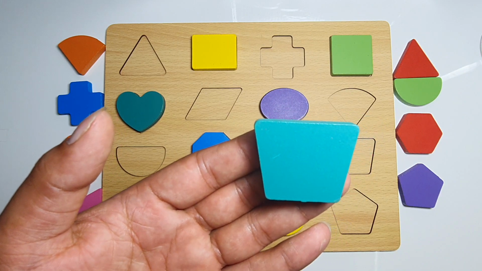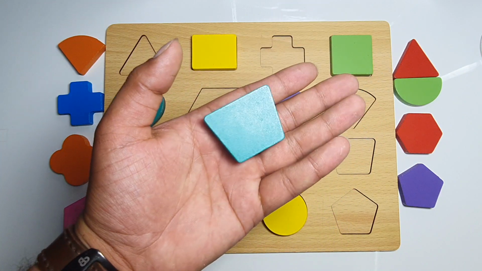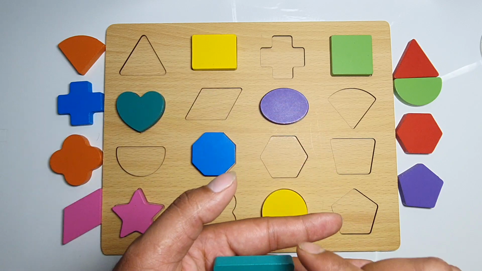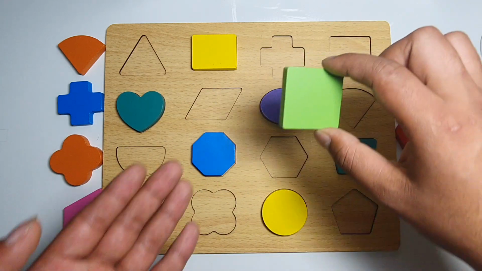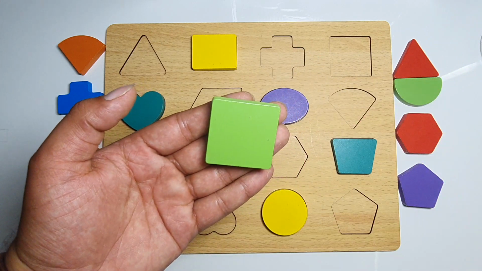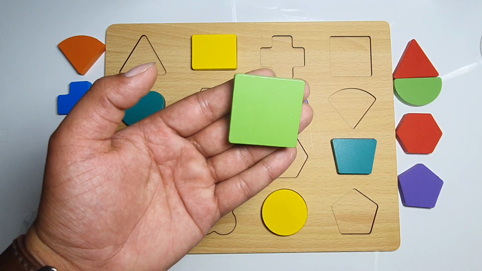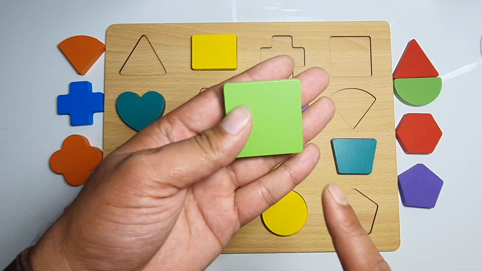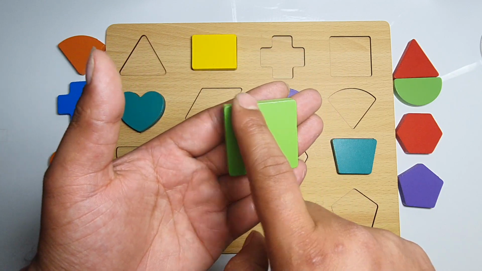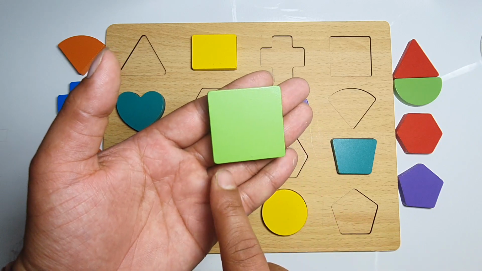Which color is this, kids? It's green. Green trapezoid. Light green square. Light green square. And it has four sides.